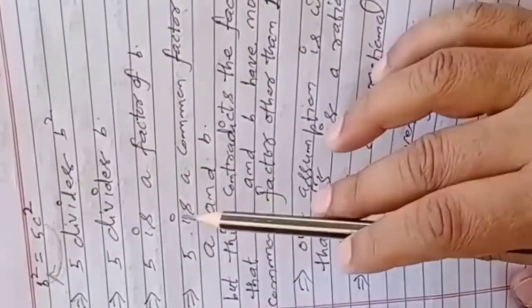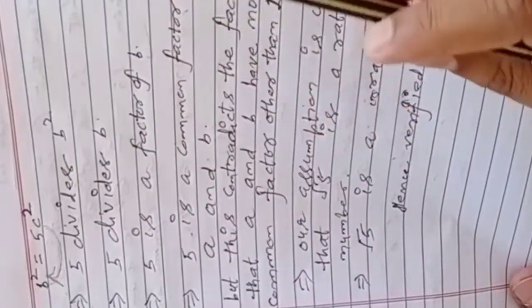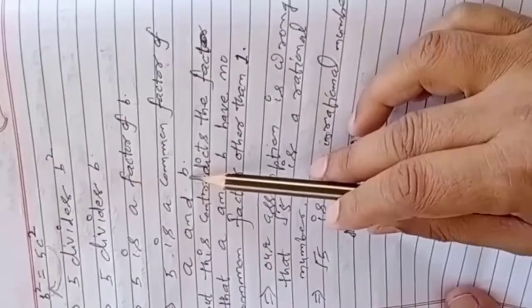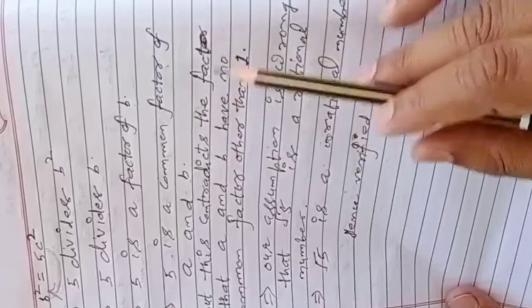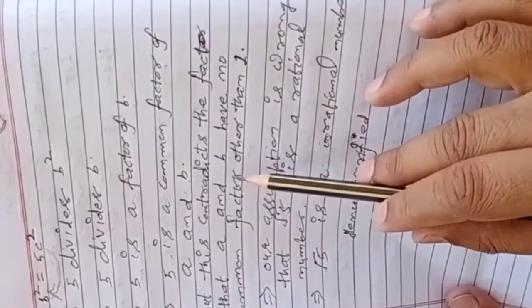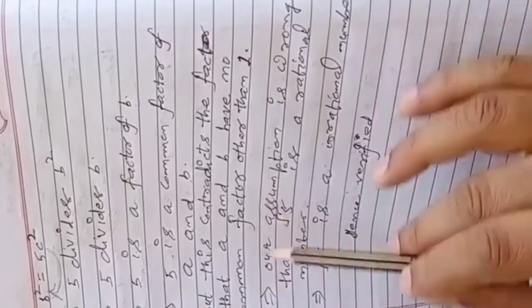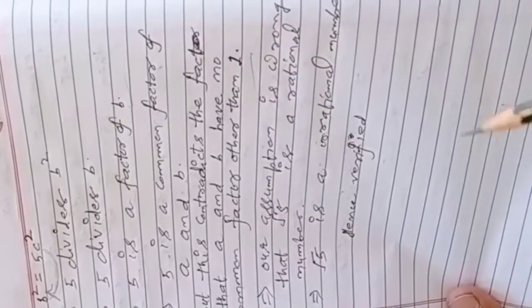5 divides b, it means 5 is a factor of b also. This implies that 5 is a common factor of a and b. But this contradicts the fact that a and b have no common factor other than 1, because we assumed them co-prime.